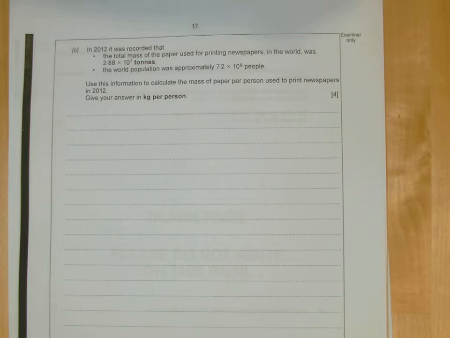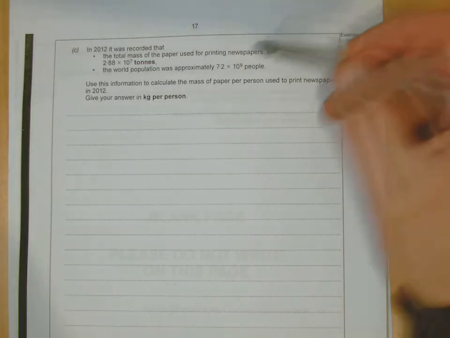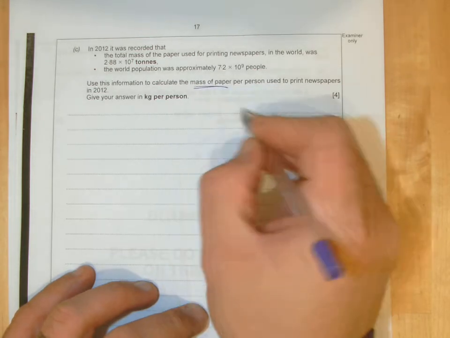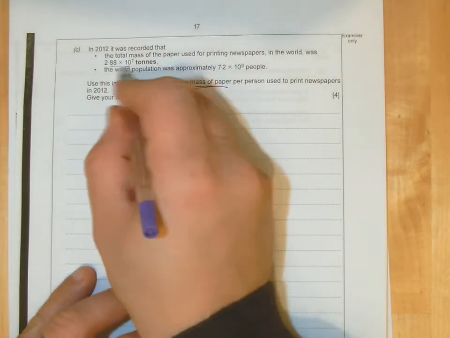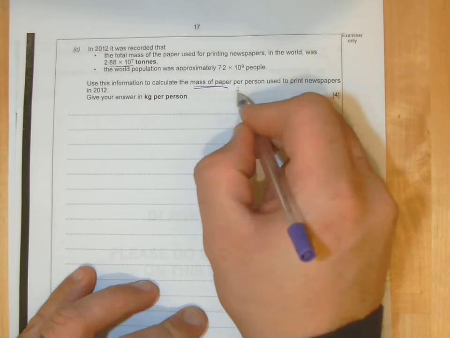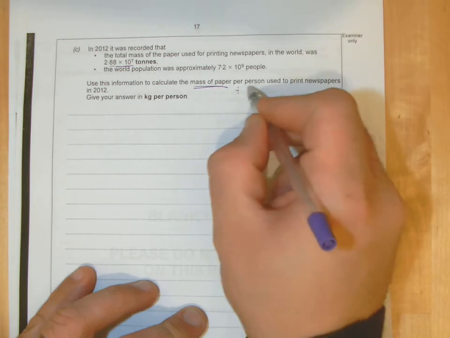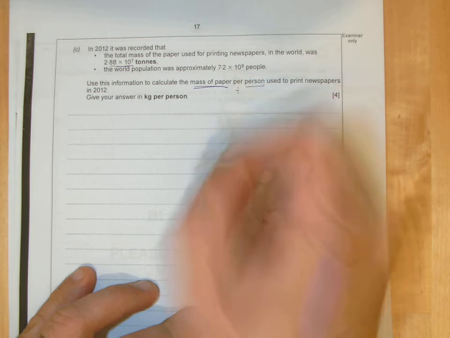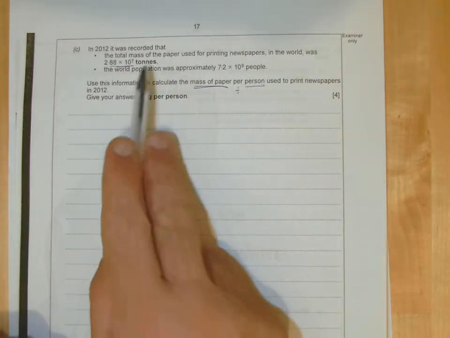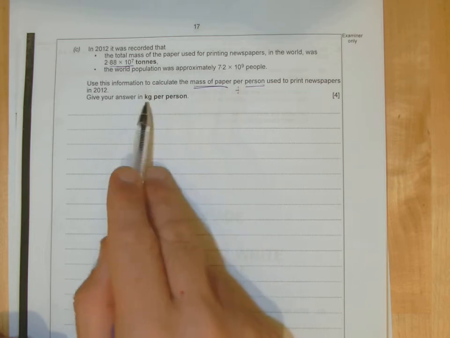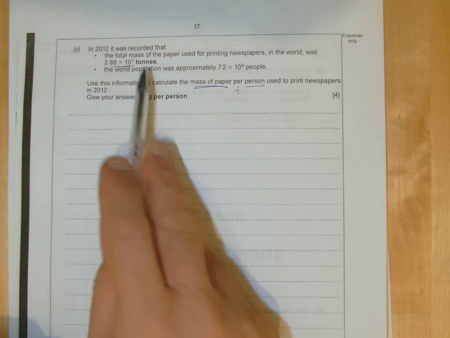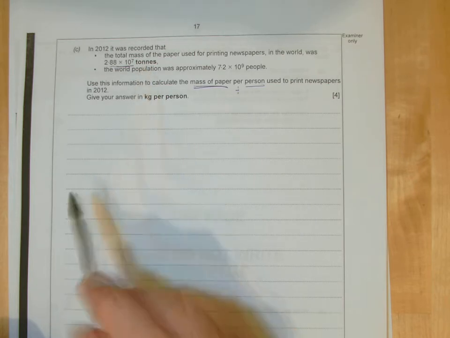And you might not see that formula, but if you look closely here, it kind of gives it away to you, because it says mass of paper there, which is essentially this here, the total mass. And then per just means divide. So we're going to divide, and then person, of course we're talking about how many people there are. So that's what we're going to do, this divide by this. But before we can do this divide by this, we need to get it in this unit here, because it says kilograms per person, and the mass is in terms of tons.